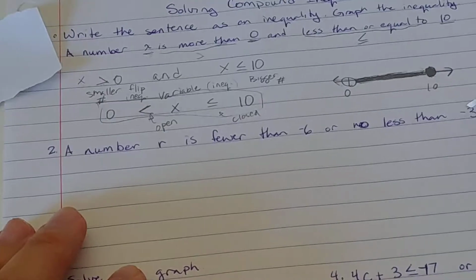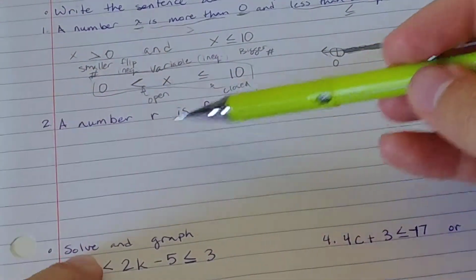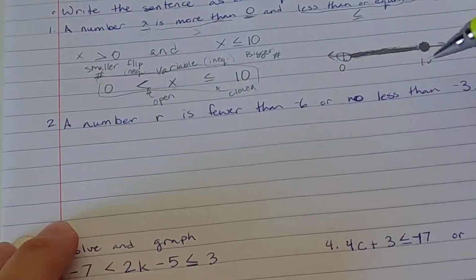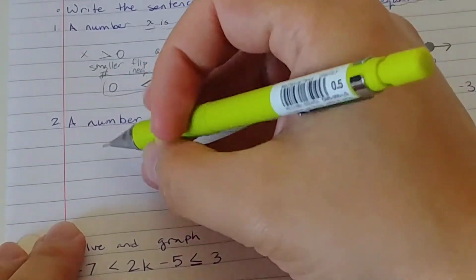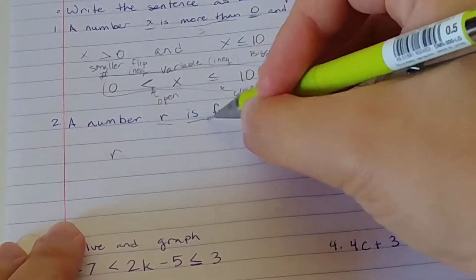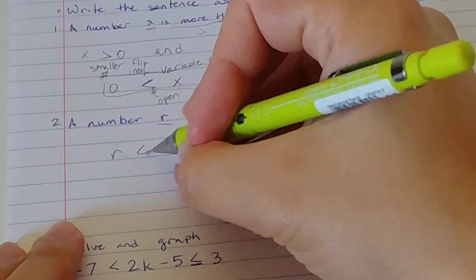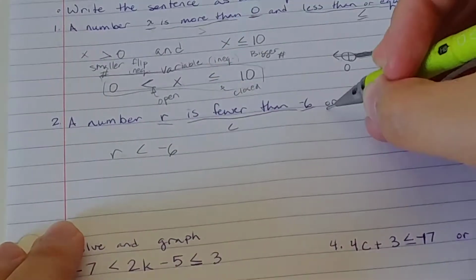Okay, so that's and. Now let's look at or. A number r is fewer than -6, or no less than -3. So let's do it one at a time. R is fewer than, so that means less than -6.